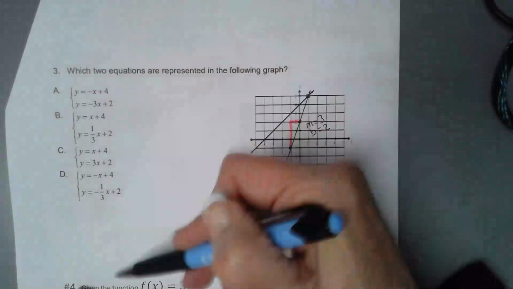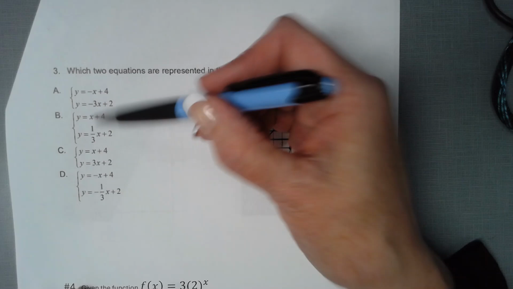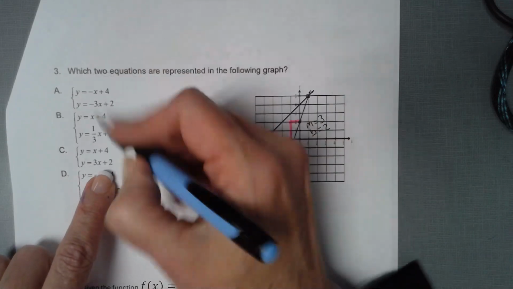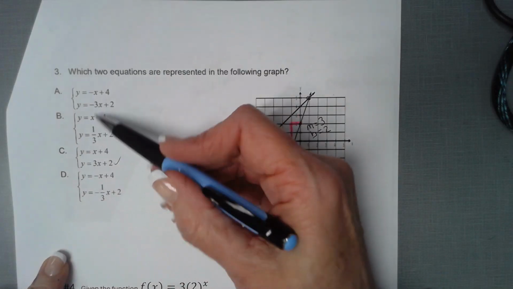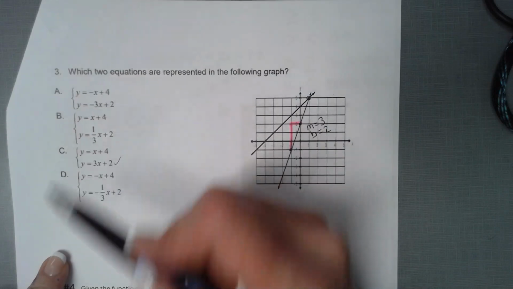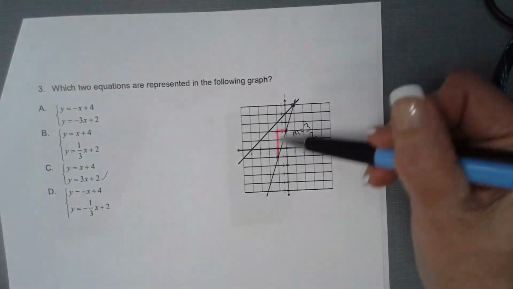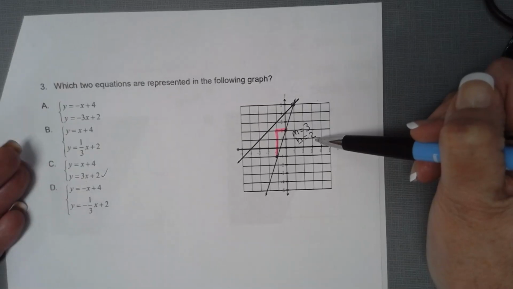So quickly, I'm going to see if I can knock some stuff off here. Okay, here's slope 3, y-intercept 2. Let me see if that shows up anywhere else. Y'all, it doesn't show up anywhere else. Here's a negative slope. This is a positive slope. So just by checking the slope and the y-intercept of one equation, I've narrowed it down to the only answer.